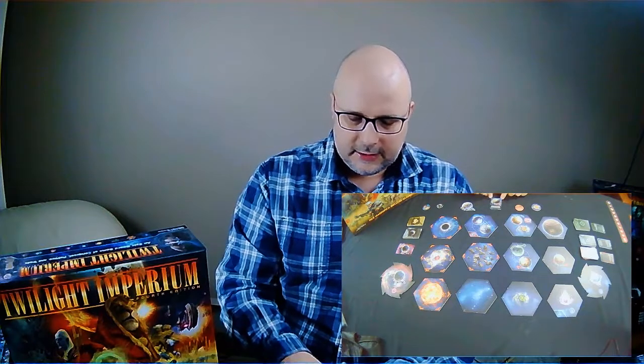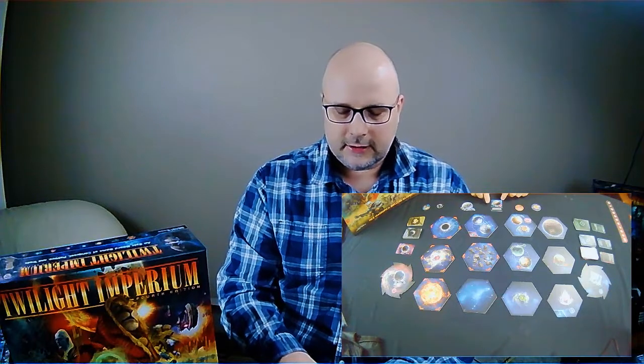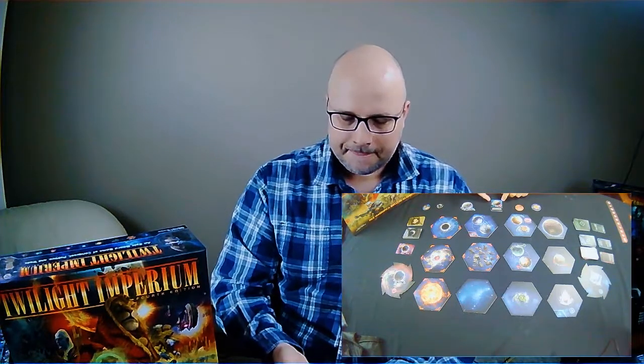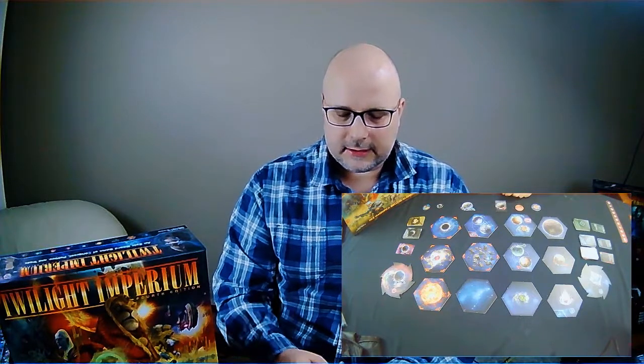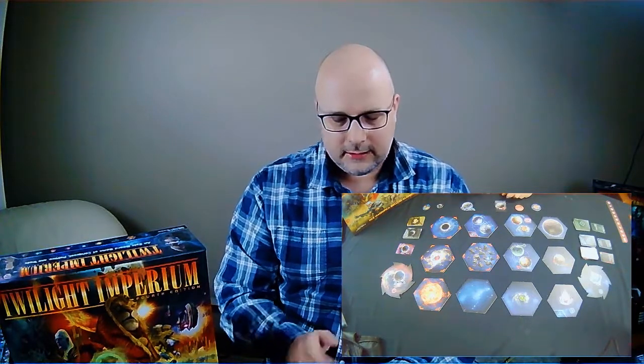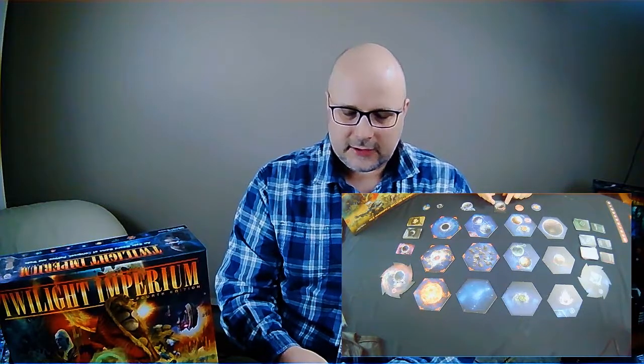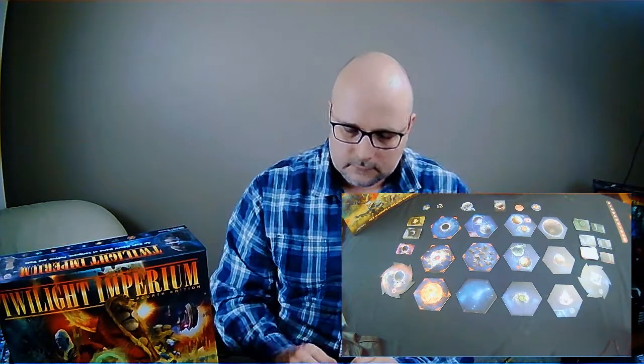So when the planet is face up, we say that it's refreshed. And what refreshed means is it's able to be spent. You can spend it for its resource or influence value. You can't spend both. When you spend it, you flip it over. And that shows that the planet is exhausted. So an exhausted planet cannot be spent until it is refreshed, which usually happens in the status phase.